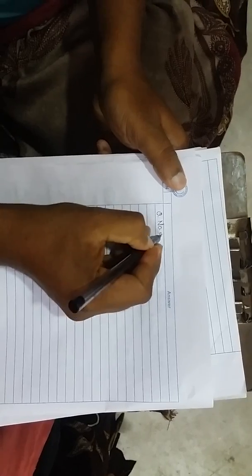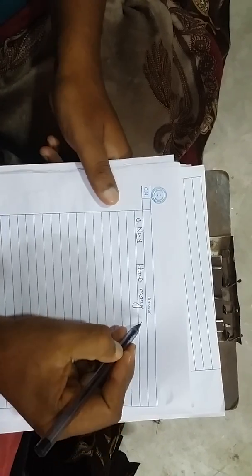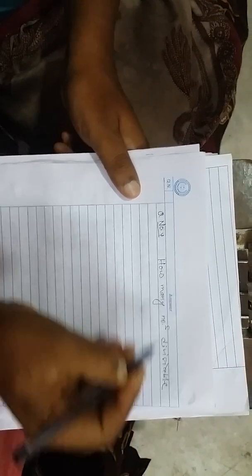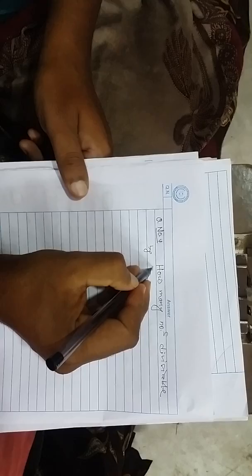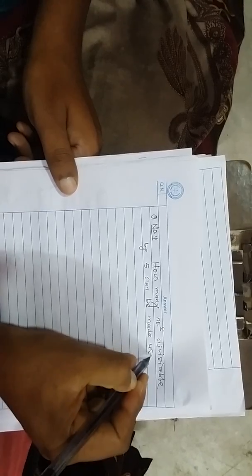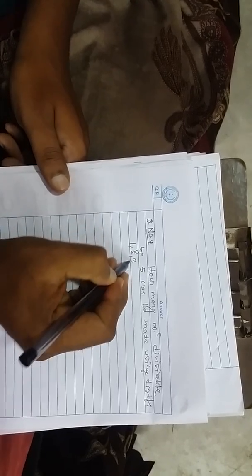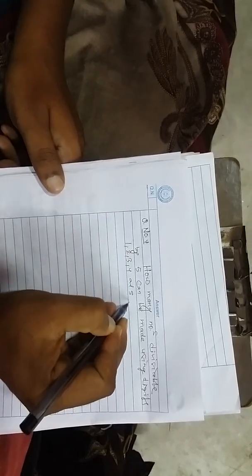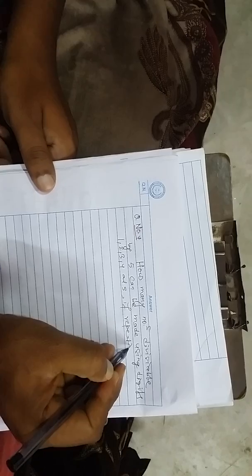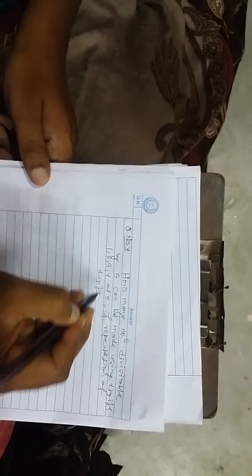Question number 4. How many numbers divisible by 5 can be made using digits 1, 2, 3, 4 and 5 if repetition of digits is not allowed.